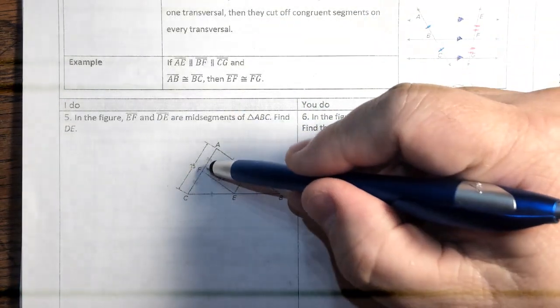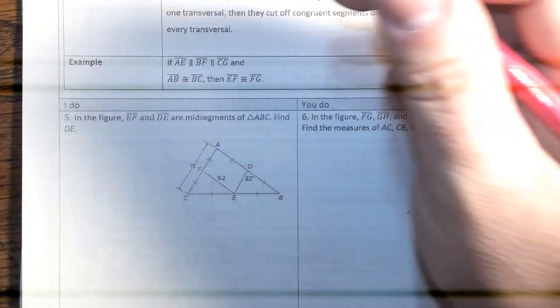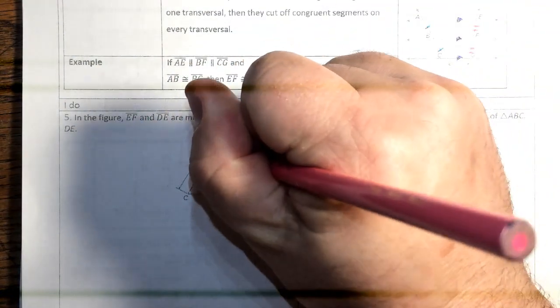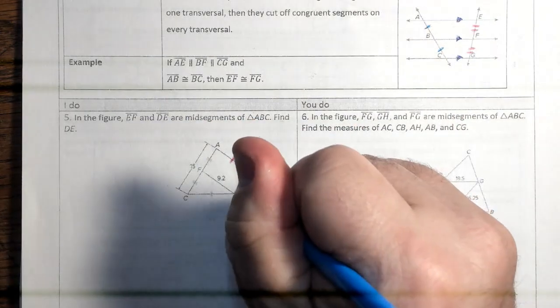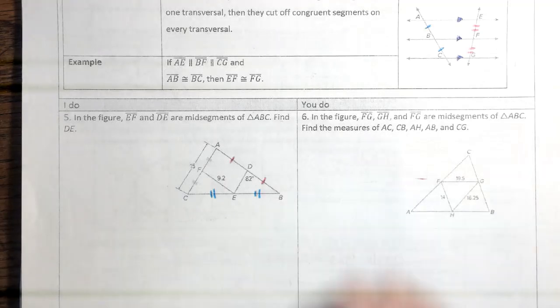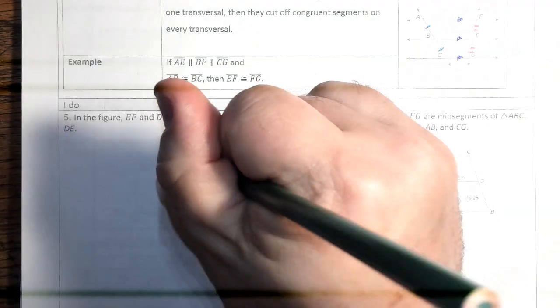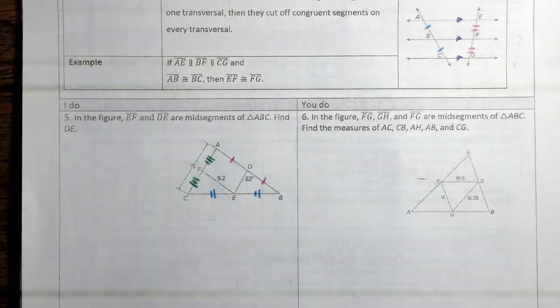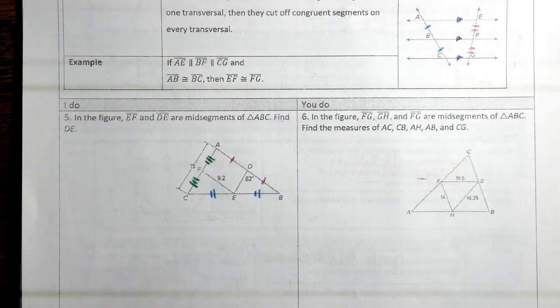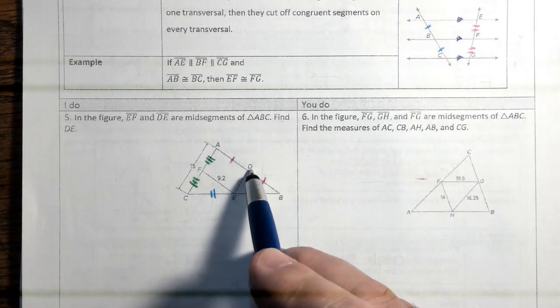All right, so EF splits this one, this splits this, this splits this, and that splits that. Find DE. DE is right here.